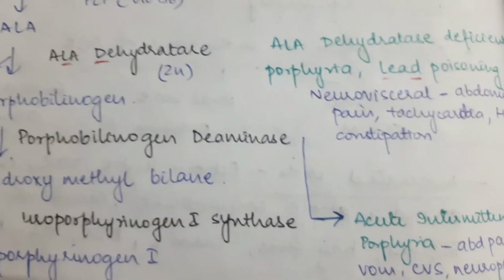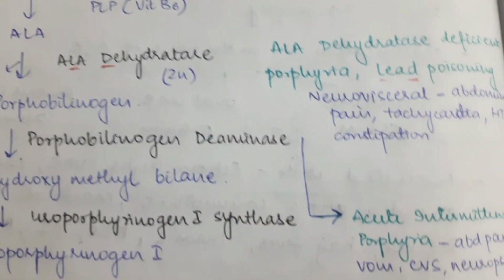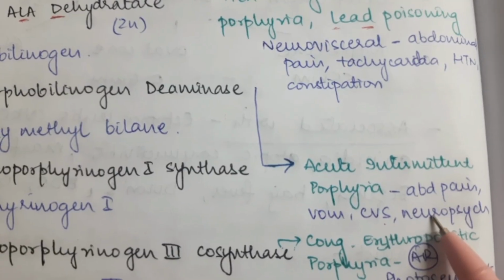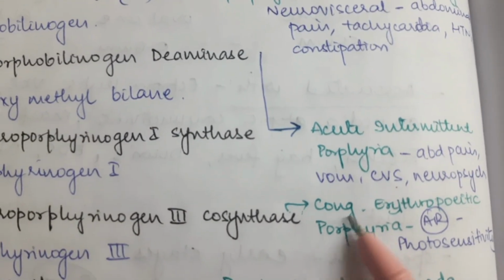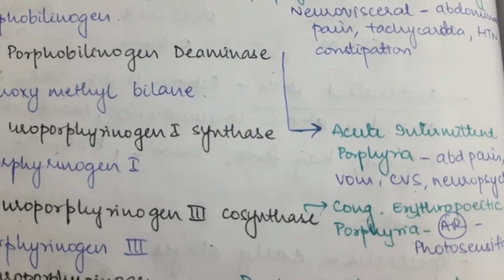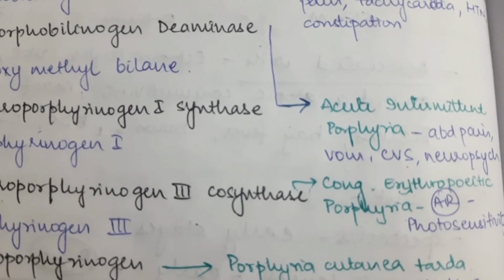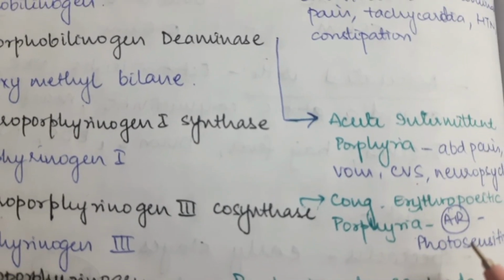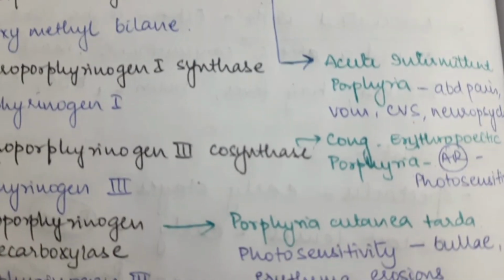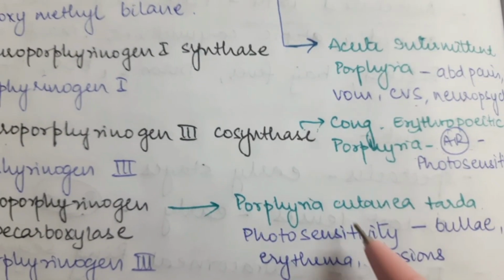The next condition is acute intermittent porphyria, which is caused due to a deficiency in the enzyme porphobilinogen deaminase, which also involves abdominal pain, vomiting, CVS features like tachycardia and hypertension, and neuropsychiatric symptoms. In congenital erythropoietic porphyria, there is a deficiency of the enzyme uroporphyrinogen 1 synthase. And in this condition, now we start to see photosensitivity symptoms. One point to remember here is that all the porphyrias are autosomal dominant in inheritance, but congenital erythropoietic porphyria is autosomal recessive.